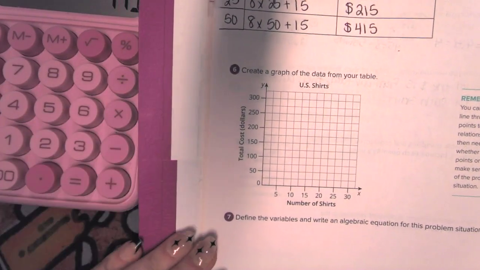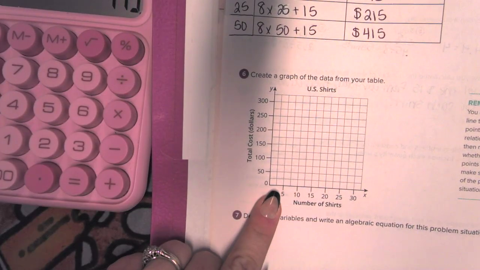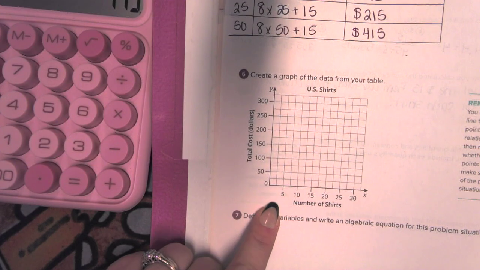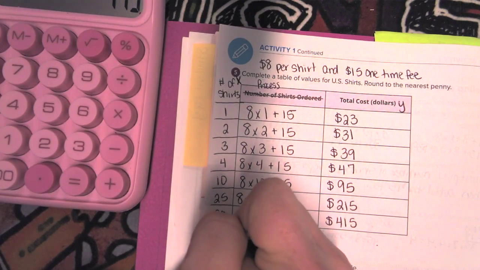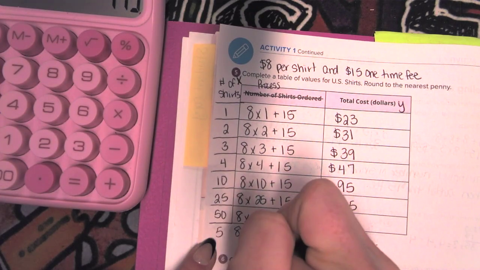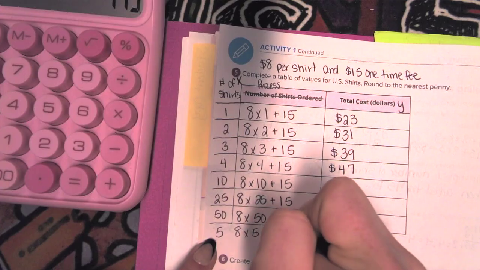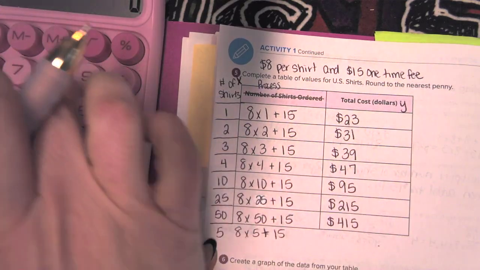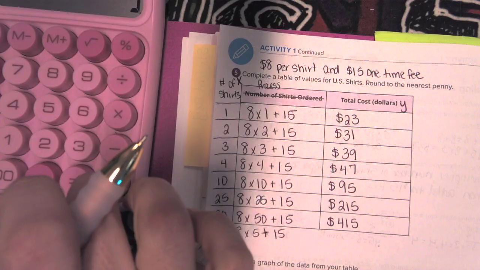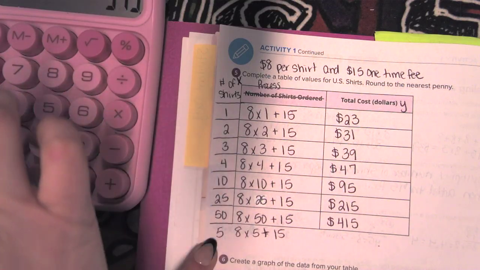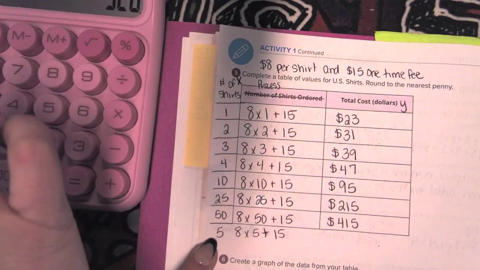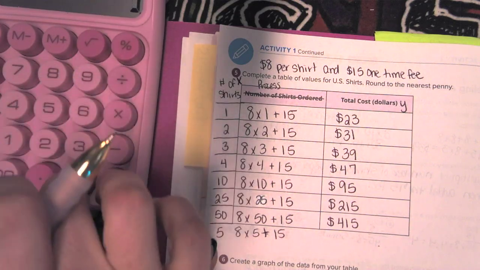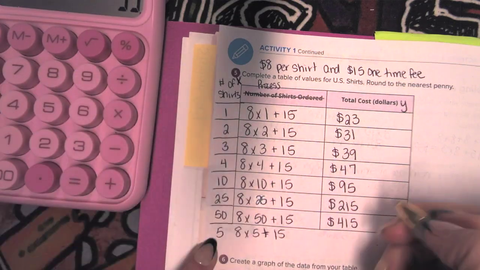Okay, just to make it easier on us, we're going to do an extra one down here and do 5. 8 times 5 plus 15 equals 55.